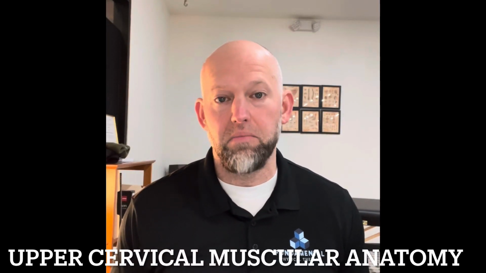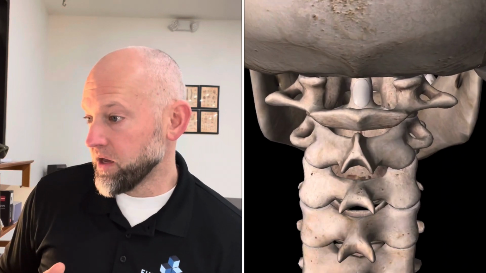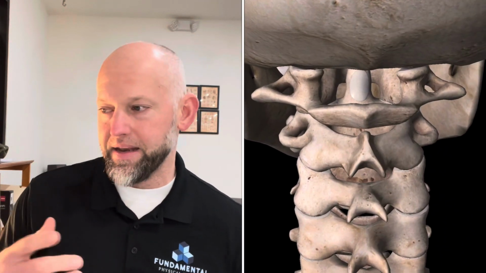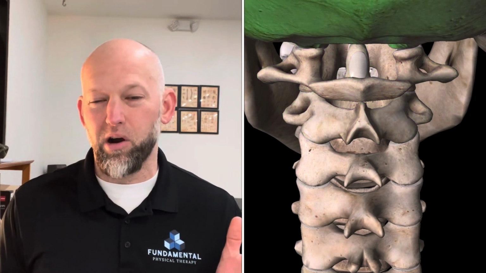Last time we were talking about the upper cervical bony anatomy. Today, we're going to talk more about muscles. So, let's go ahead and take a look at the suboccipital muscle group. Spin around here and take a look at it. Don't worry so much about the names of the individual muscles. Just think of it as a group. I'm going to break it into two parts, though.